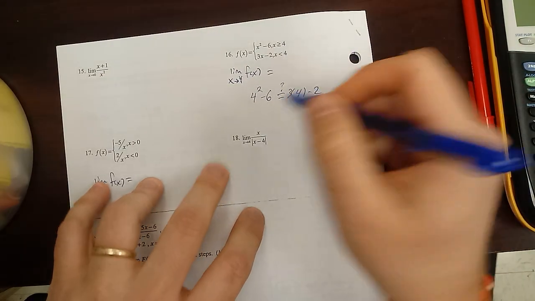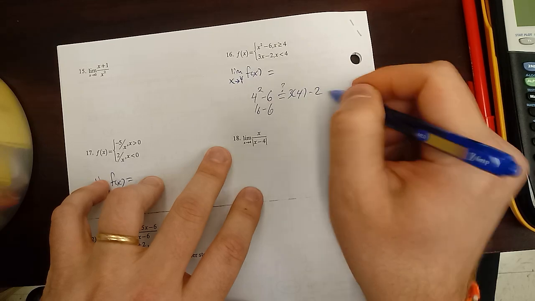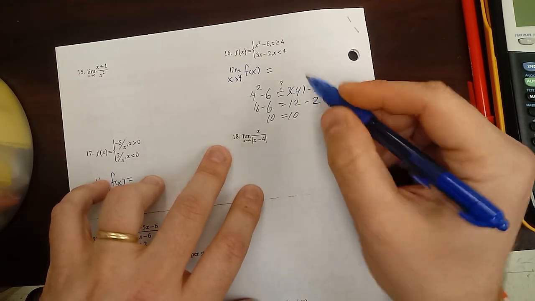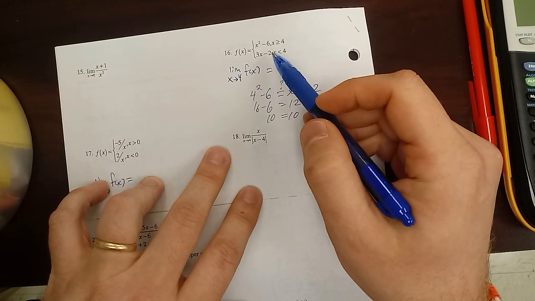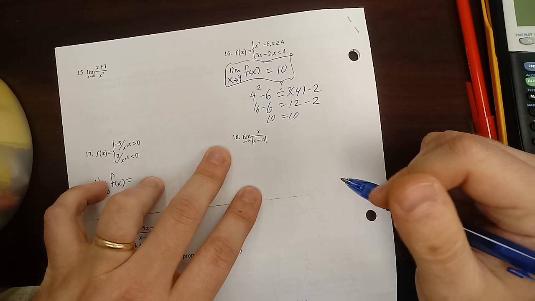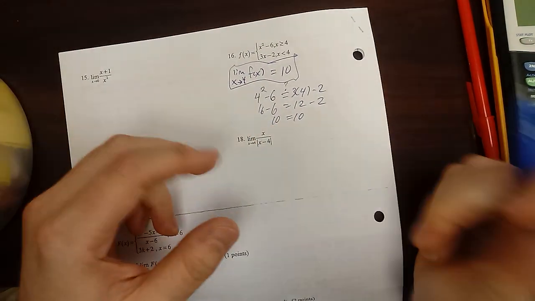So on this one, we get 16 minus 6. On this one, we get 12 minus 2. So I get 10 on this side, I get 10 on this side. Oh, hey, from both sides, it's going to 10. That means the limit is 10. If we had gotten two different numbers, it doesn't exist.